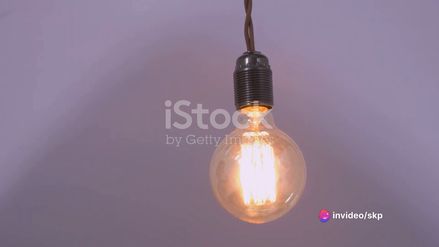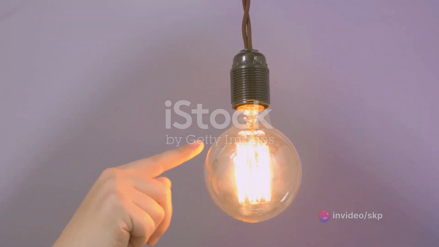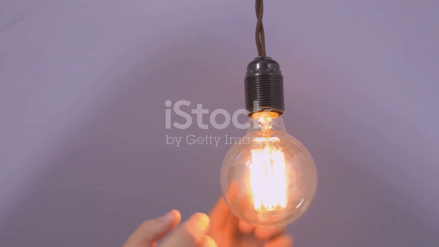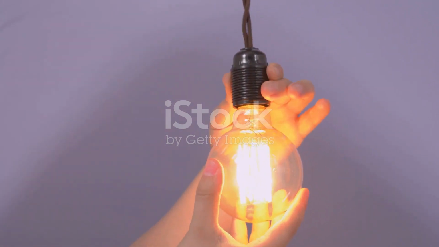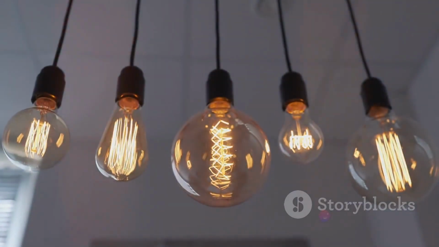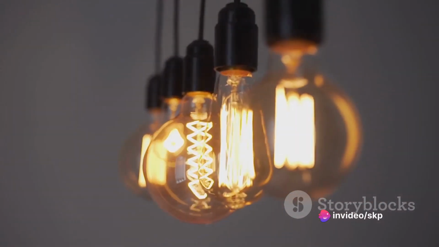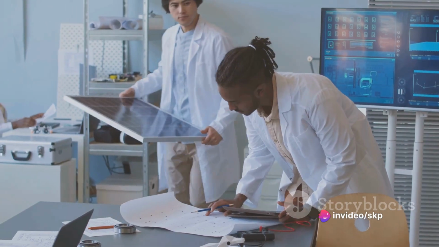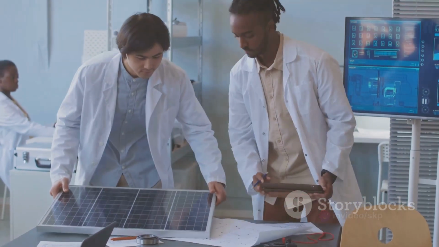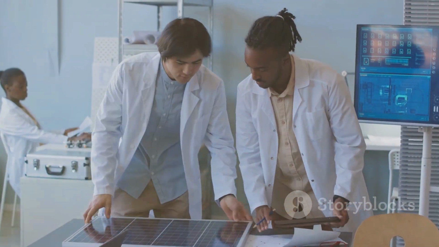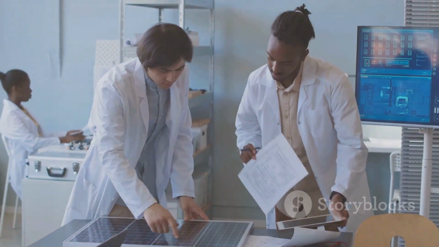Whether you're designing a complex electrical circuit or simply changing a light bulb at home, Ohm's law is at play. It's that ubiquitous. If you know two of the values, voltage, current, or resistance, you can easily calculate the third using this law. Remember, understanding Ohm's law is your first step to mastering the world of electricity. Stay curious and keep learning.